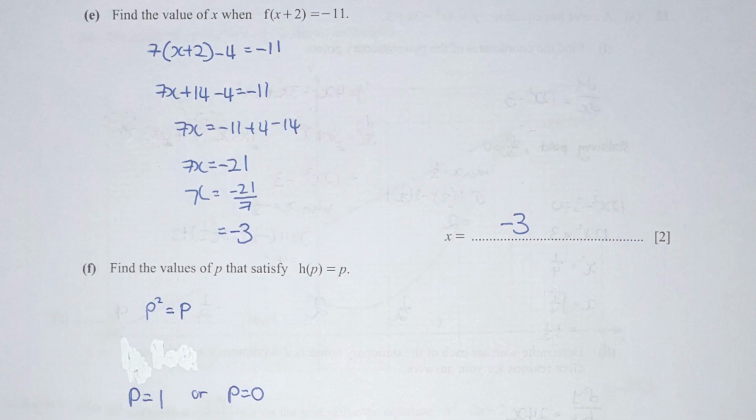Part E, your x is now being changed into x plus 2, so 7 bracket x plus 2 bracket minus 4 equals to negative 11. After the adjustment, you get your x result as negative 3.